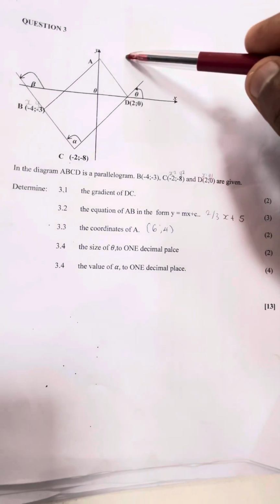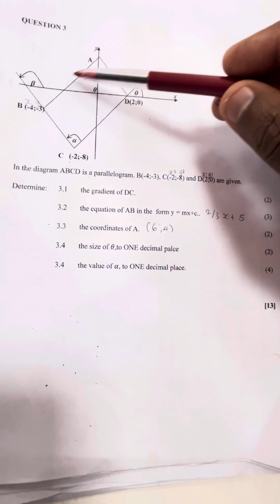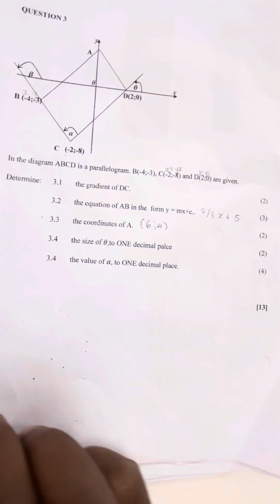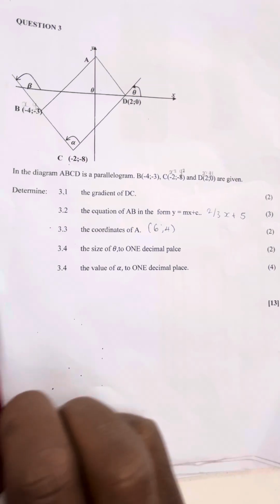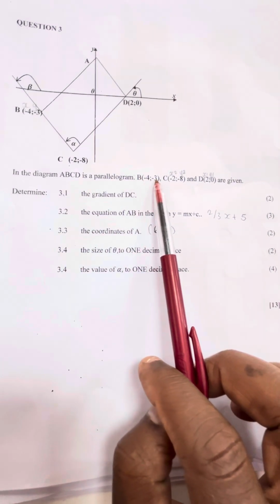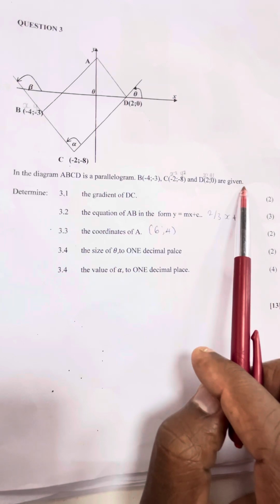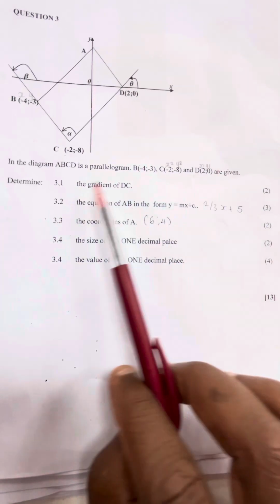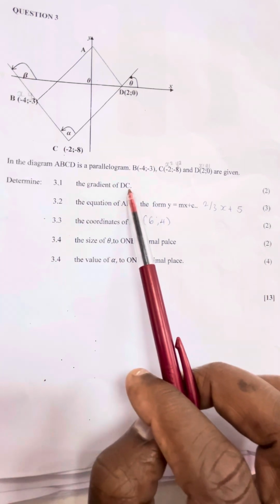Okay, you're given a diagram A, B, C, D, right? So that's saying in the diagram, ABCD is a parallelogram. The coordinates of B, C and D are given, right? 3.1, determine the gradient of DC.